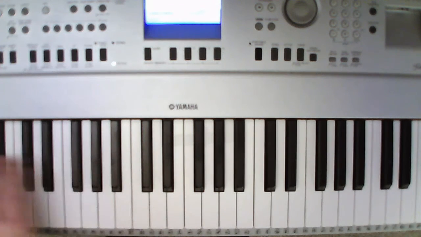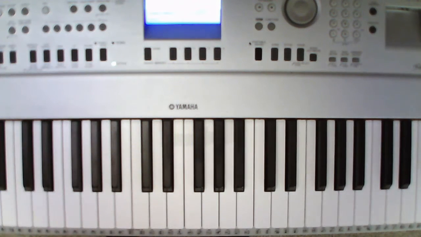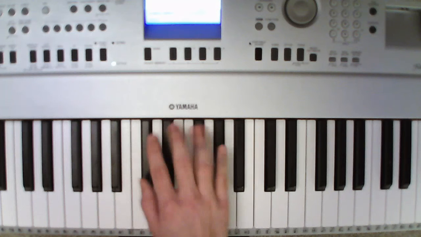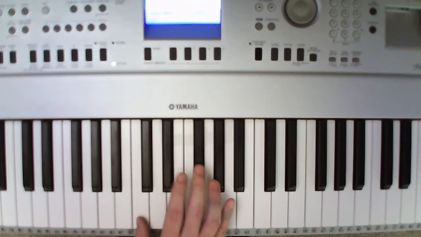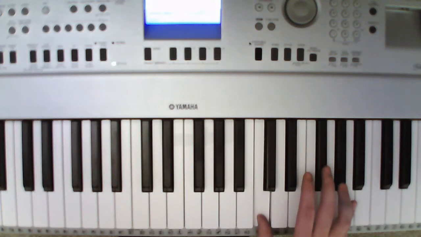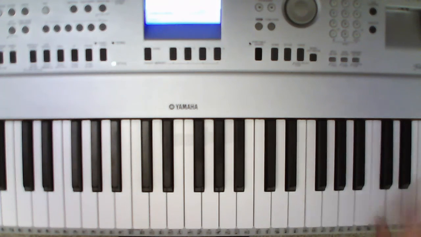3, 2, 3, 2, 3, 2. And we use this pattern to identify where we are on the piano. So if we look at any set of 2 black keys, the note directly to the left of the 2 black keys is always C. So this is C, this is C, this is C. And then the alphabet follows as you would expect.